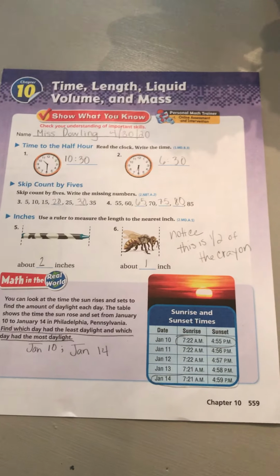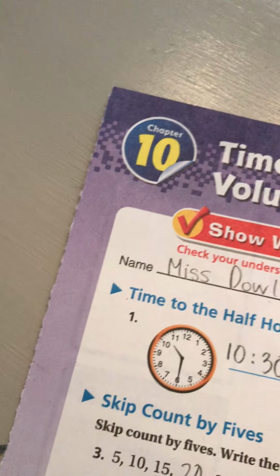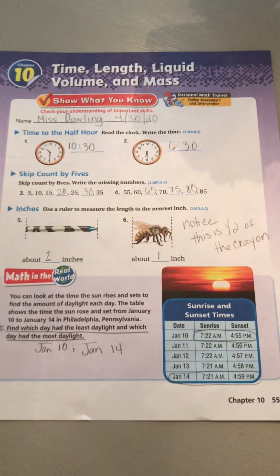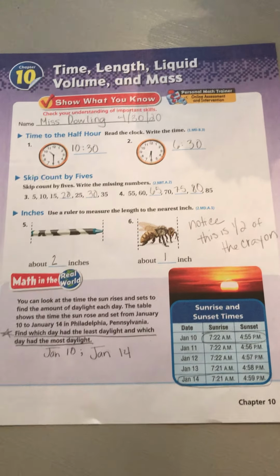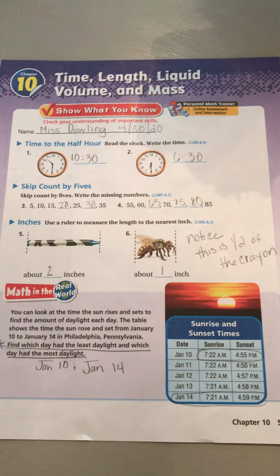So this is the kickoff to chapter 10. Wow, we are moving along. I'm so proud of you. I have almost everyone's chapter 9 test, so make sure to get that into me by today. It should have been in by tomorrow, but make sure you have that all in to me today so you can kick off chapter 10 with us.